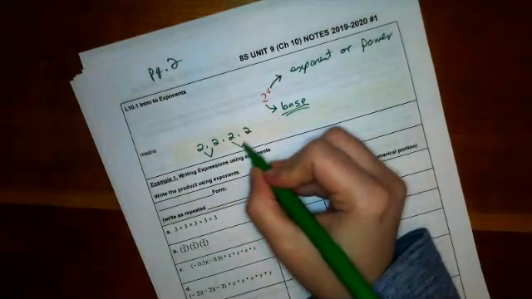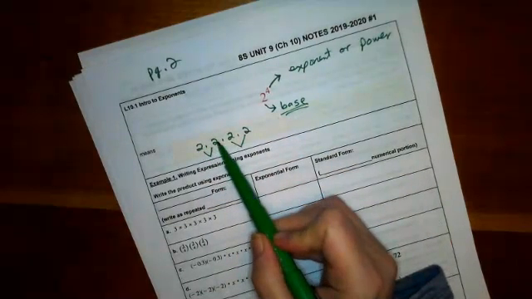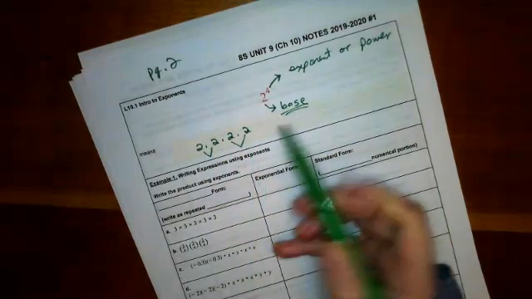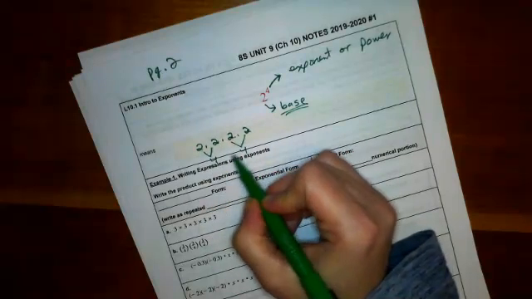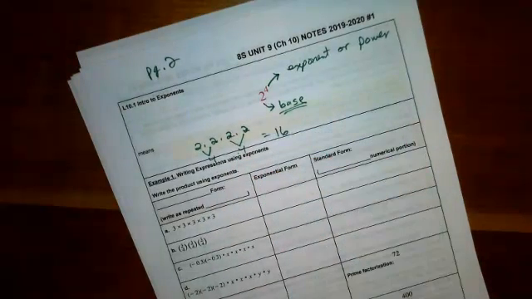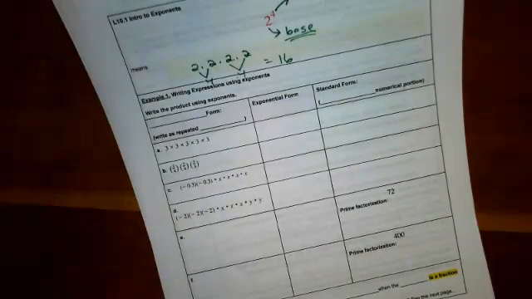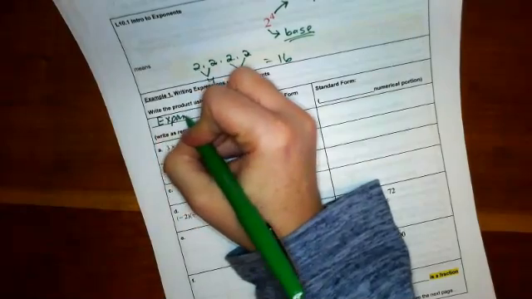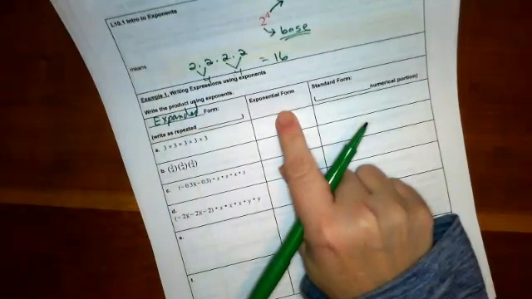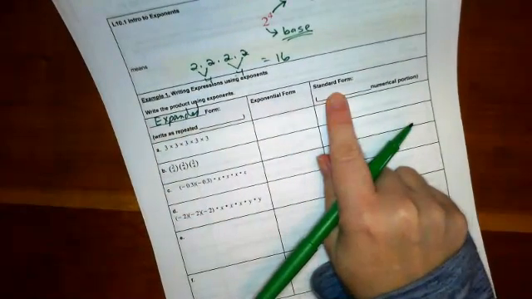And you can multiply that out any way you want. 2 times 2 is 4, times 2 is 8, times 2 is 16. Or you could do 2 times 2 is 4, 2 times 2 is 4, 4 times 4 is 16. That's the basics. Now, writing expressions using exponents. We're going to have expanded form, exponential form, and standard form.